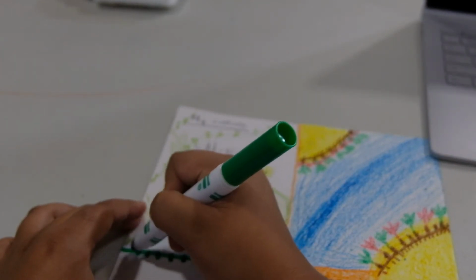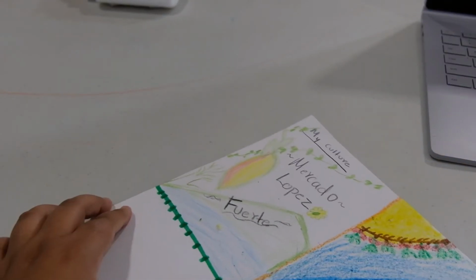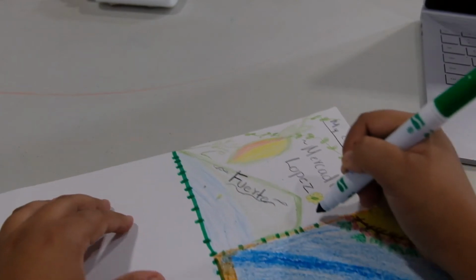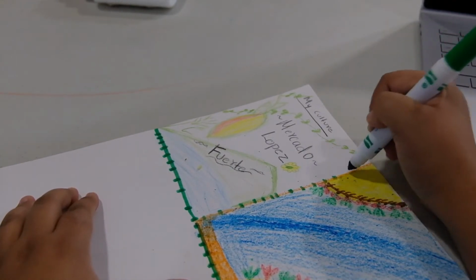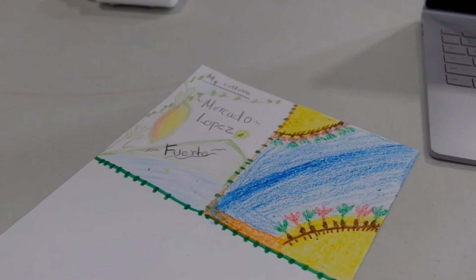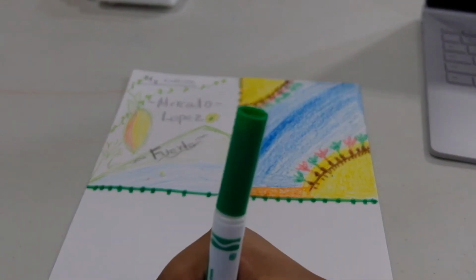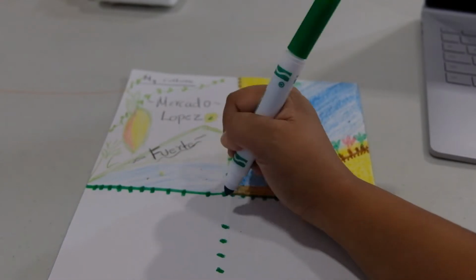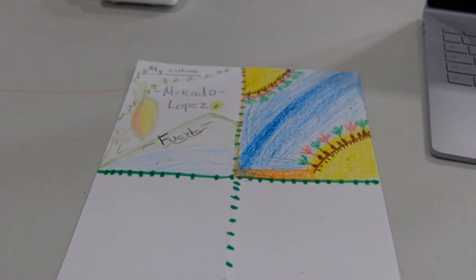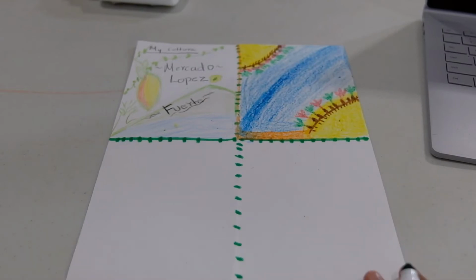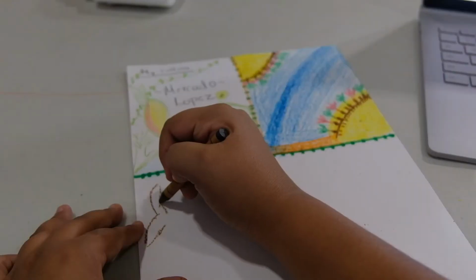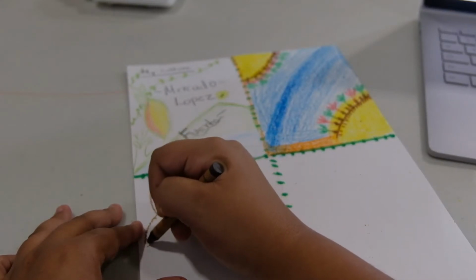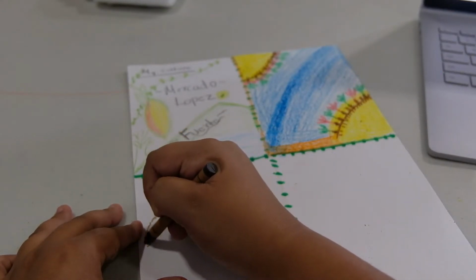And so I'm just going to add with my green marker little stitches, so it could look a little bit more like a quilt, and we can have that feeling of traditional quilting. If you see quilts, the patterns or different squares are sewn together to create a story.